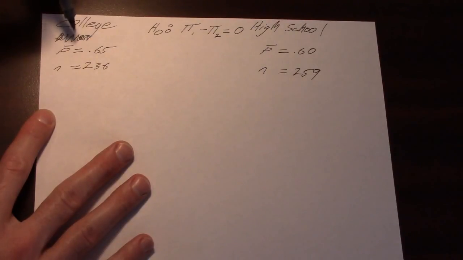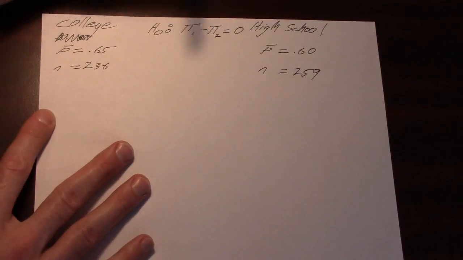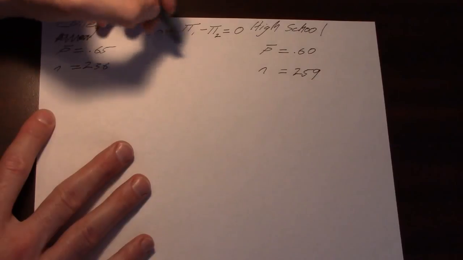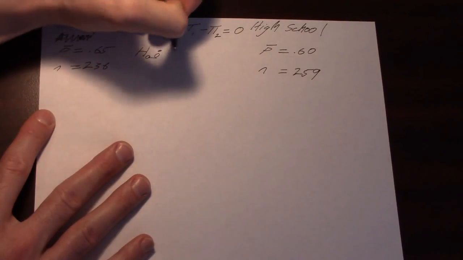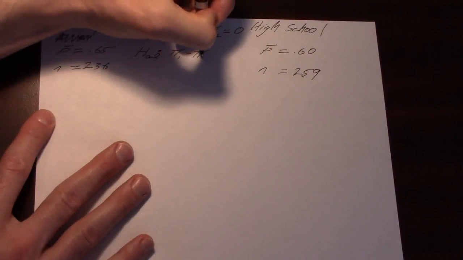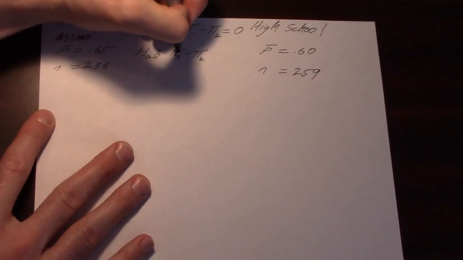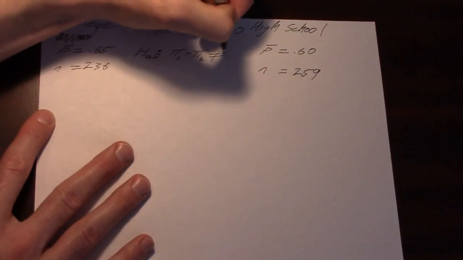So when we take this population proportion minus this population proportion, we get 0. Our alternative hypothesis is going to be population proportion 1 minus population proportion 2 does not equal 0.